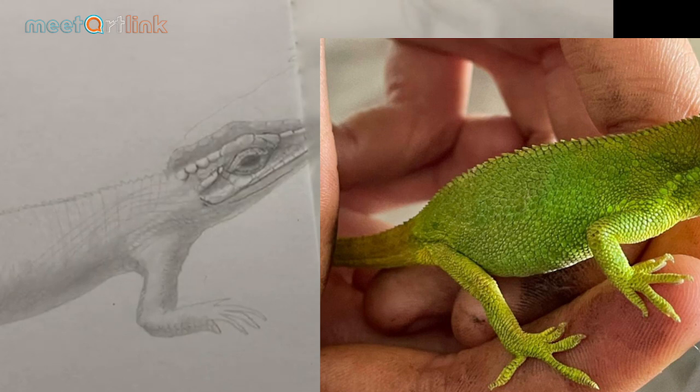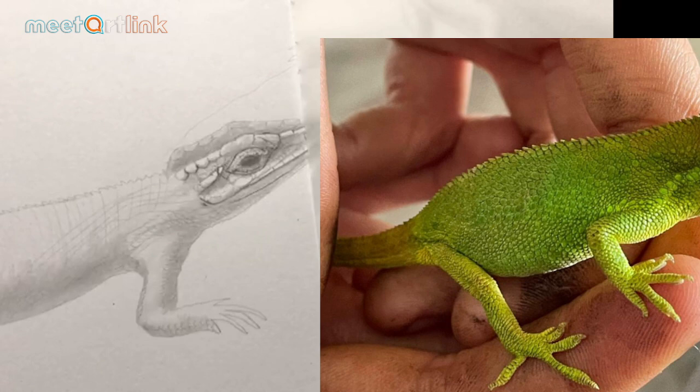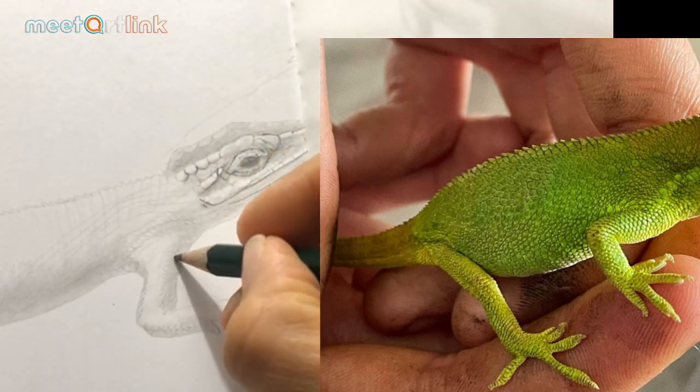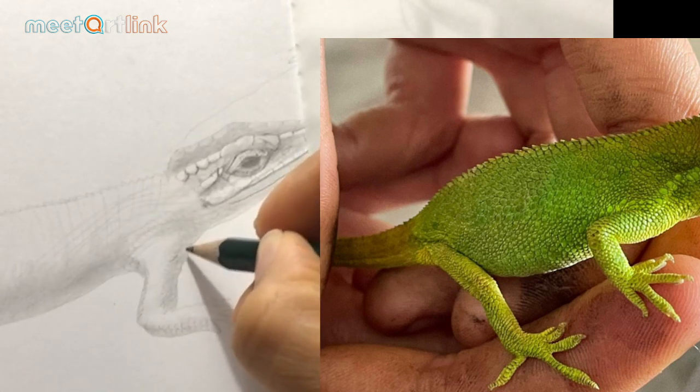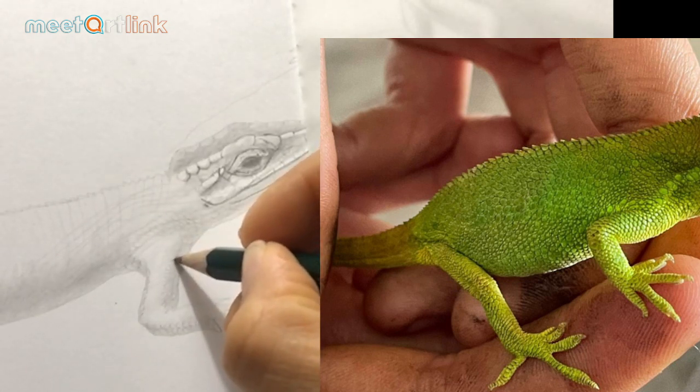Why? Because you see the light hitting it, so then you see the scales projecting the shadow. So what I feel is that these scales are catching the light here, and then on the right side there's a bit of shading.